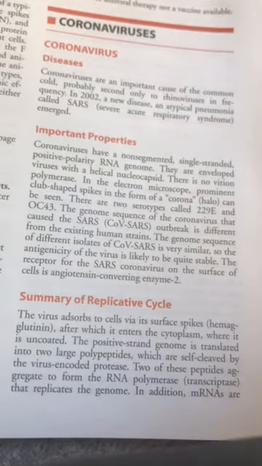The genome sequence of the CV that caused the CoV-SARS outbreak is different from the existing human strains. The genome sequence of different isolates of CoV-SARS is very similar, so the antigenicity of the virus is likely to be quite stable.